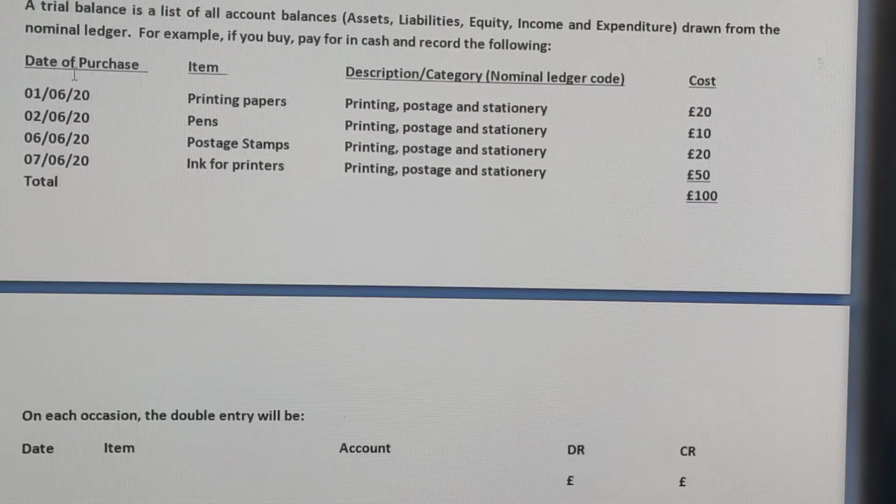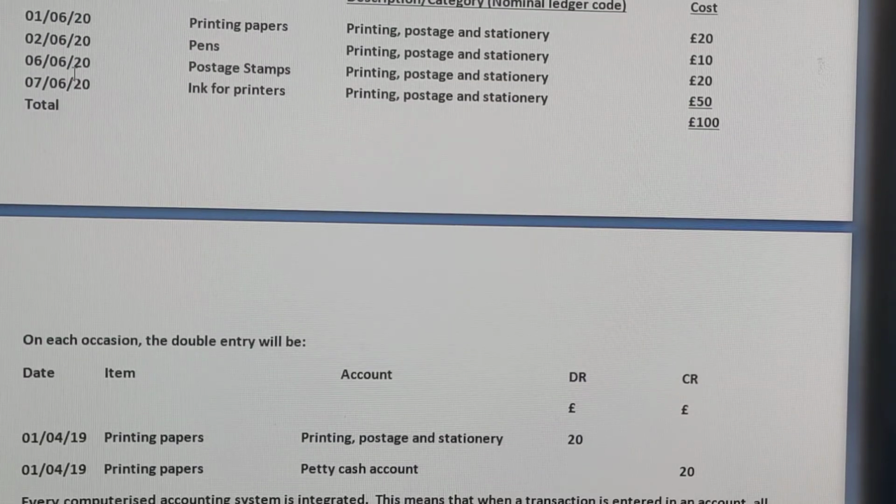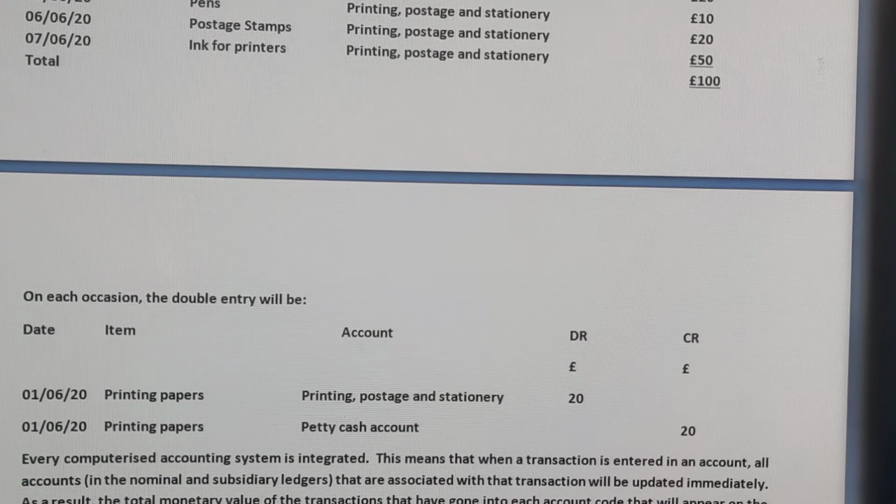On each occasion, this is what will happen. The double entry will be, let's say on the 1st of June 2020, you will debit printing, postage, and stationery expense account in the nominal ledger with £20 and credit the petty cash account if you pay for the item in cash from your petty cash pot.